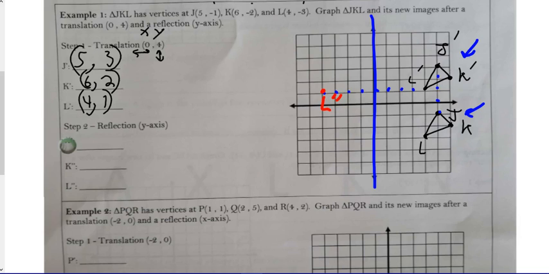K is 1, 2, 3, 4, 5 spaces away to the right. So I'm going to go 1, 2, 3, 4, 5 spaces away to the left. That becomes my K double prime. And then J, I'm sorry, that was J, my bad. Not good with my letters apparently. That's going to be my J double prime.